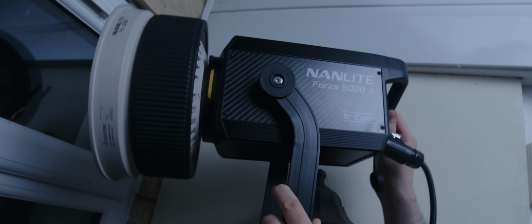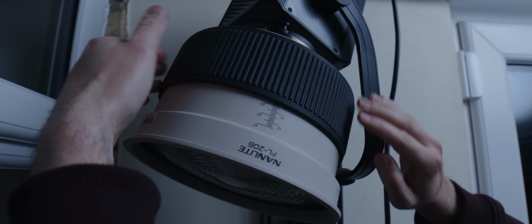For our sun, we used a Forza 500B2 with its compatible Fresnel attachment, raised up above the window at a steep angle to mimic the height of a midday sun, set to 5,600 Kelvin.